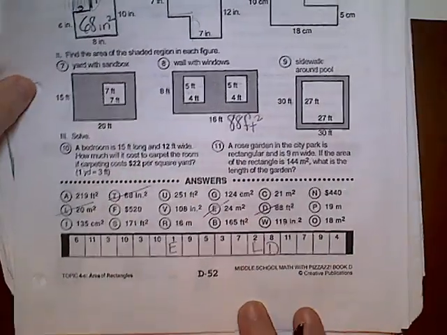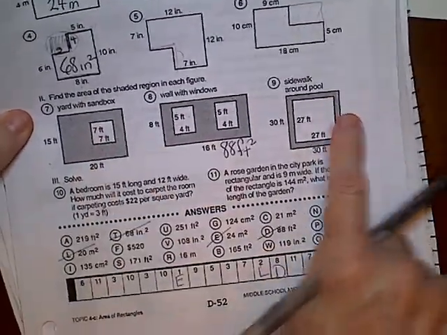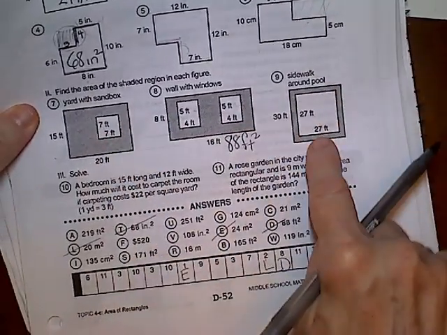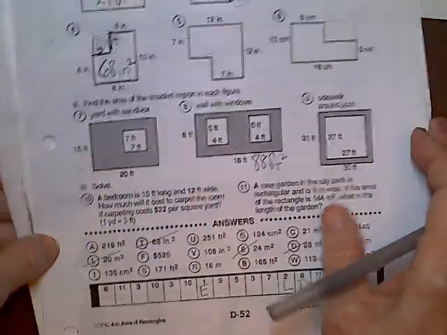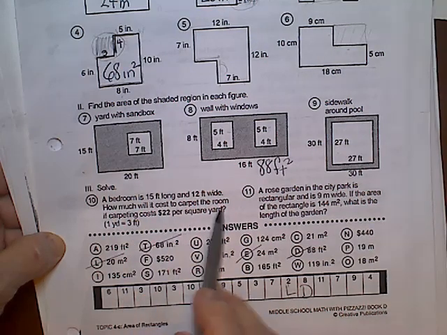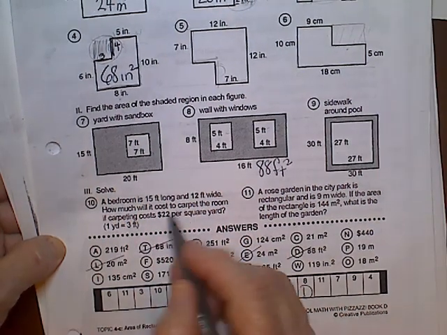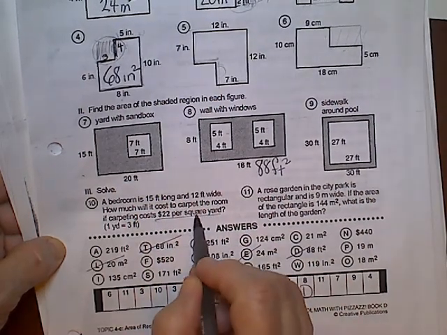Okay, then we're going to look at the word problems. So you're going to do, by the way, the 7 and the 8. This time you've only got one thing to subtract. Bigger numbers here, but you can do it. So let's look at the number 10. How much will it cost to carpet the room if the carpeting costs $22 per square yard? So I need to find square yards.